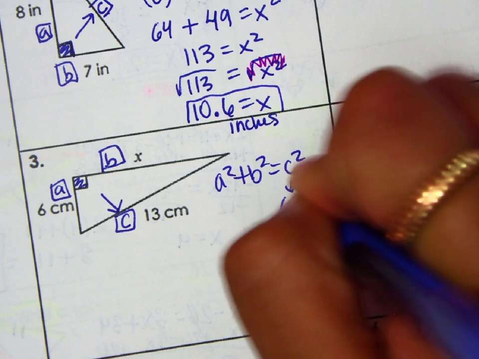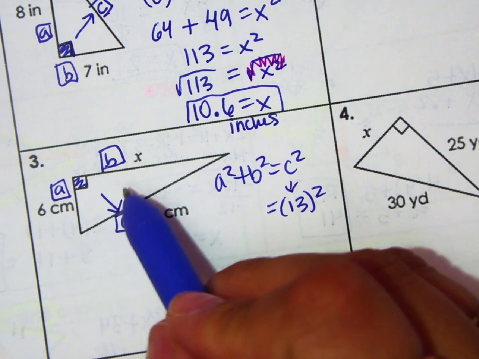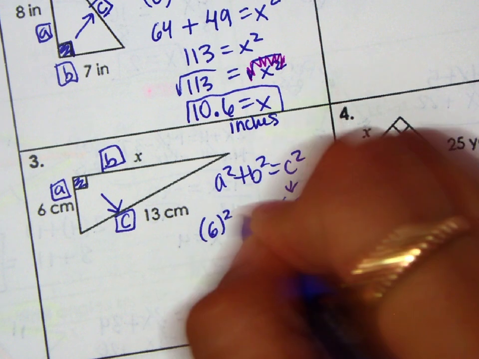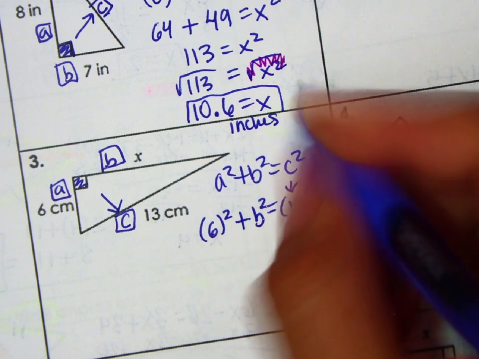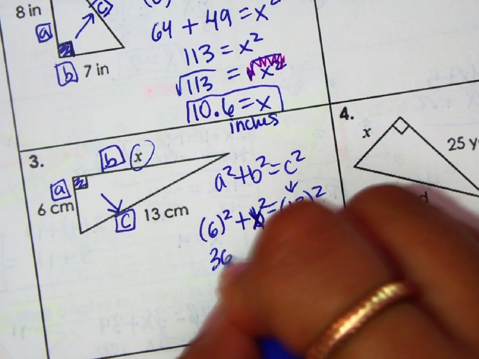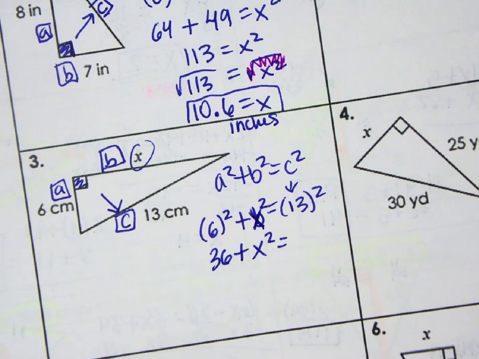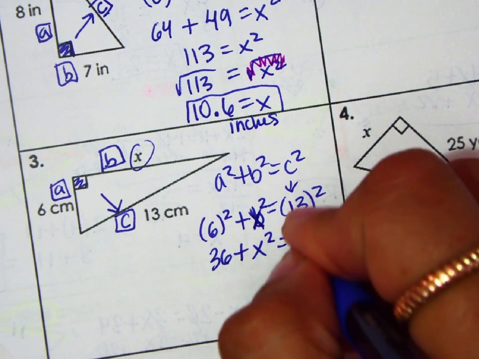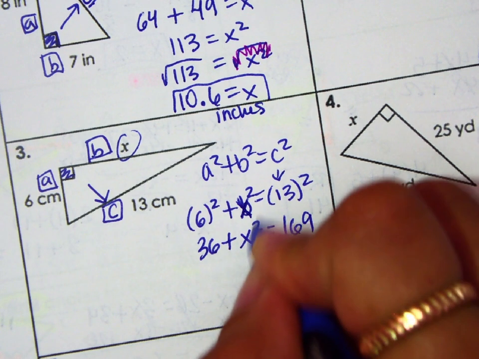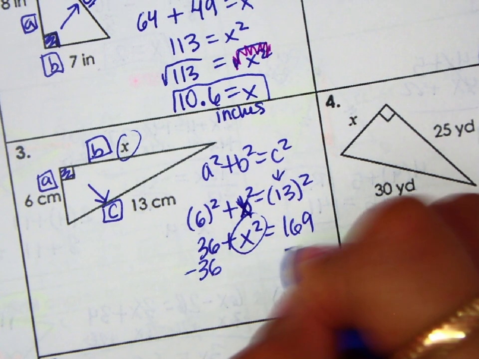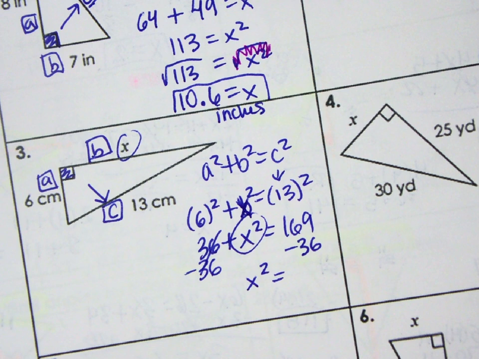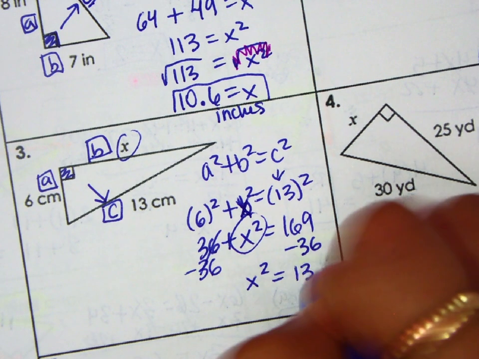So we're going to put 13 squared, which means that the answer we get needs to be less than that 13. So we're going to put 6 squared plus B squared, or X squared. 6 squared is 36, and 13 squared, I believe, is 169. And to find X squared, we need to isolate that. So we need to get rid of the 36, move it to the other side by subtracting or adding. And 169 minus 36 will be 133.